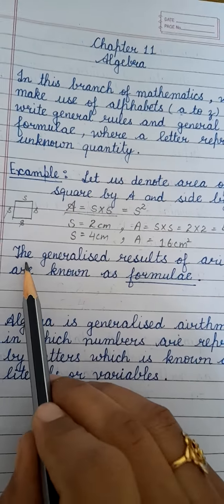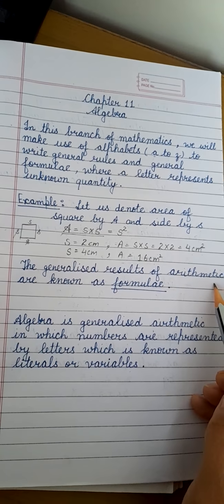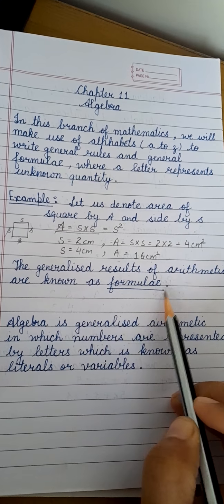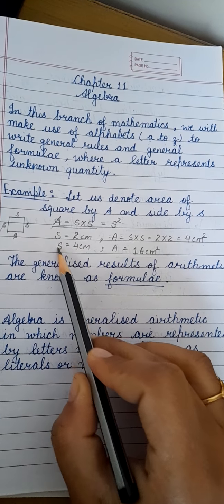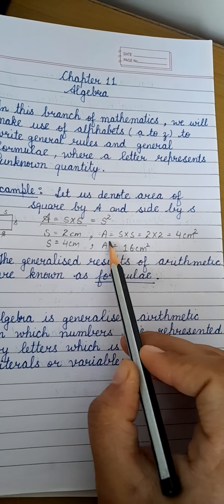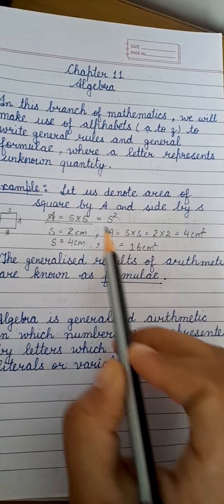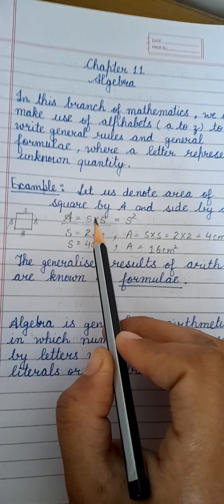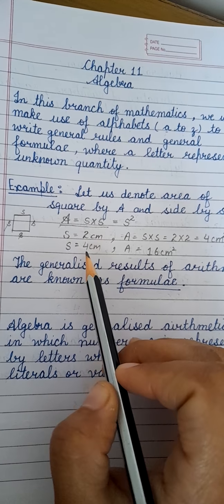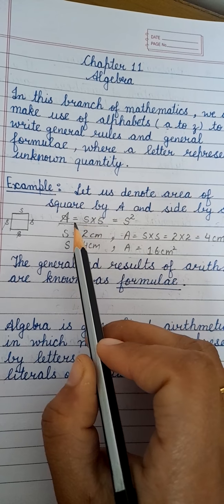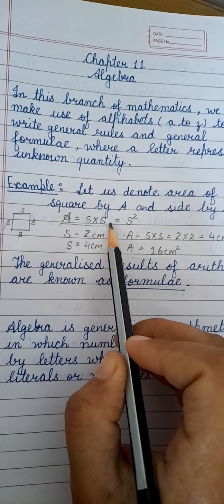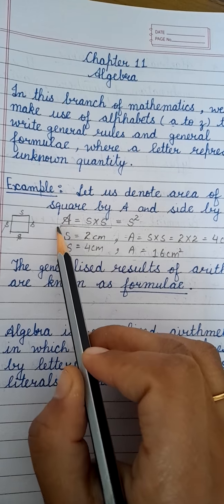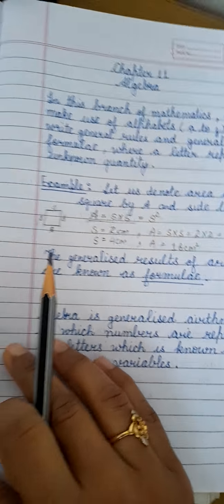So the generalized results of arithmetic are known as formulae. We have used arithmetic, and using it we found that if we again and again solve side multiplied by side, then it is generalized that this formula is valid for all squares. Clear?